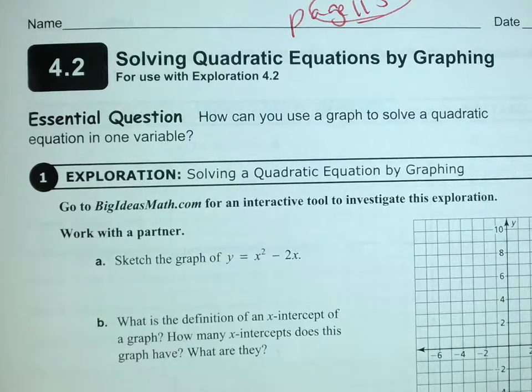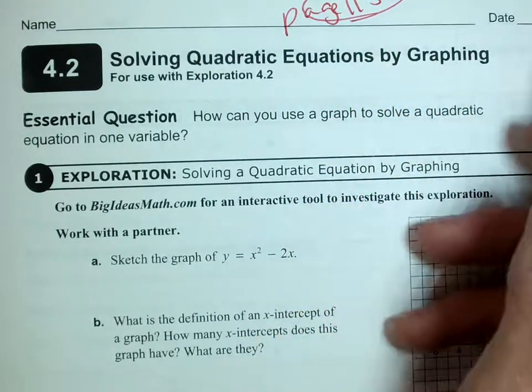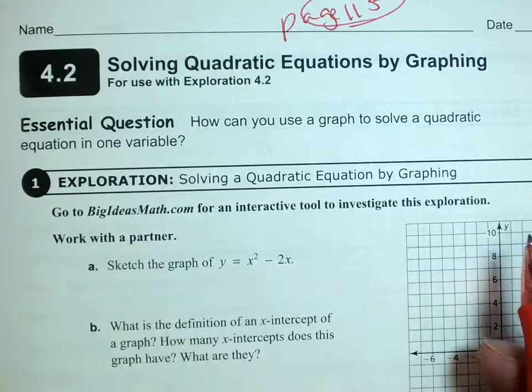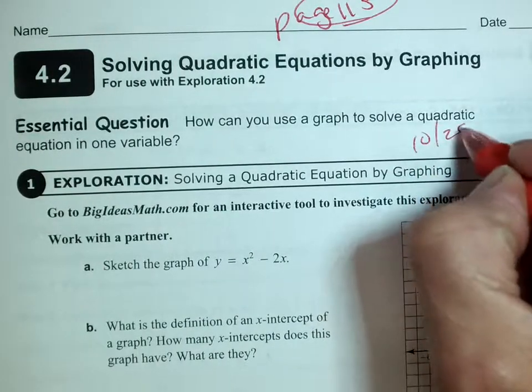Go. All right. So today, page 115 in our journal. Of course, everybody's going to be nice and quiet. 10:25.